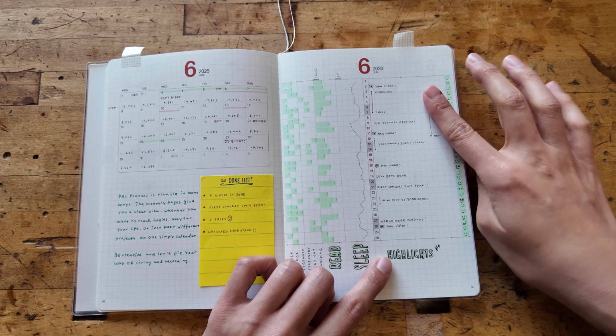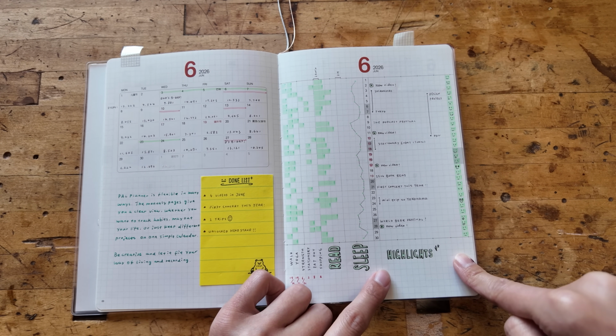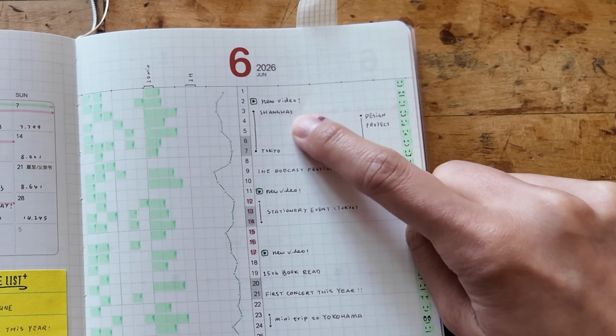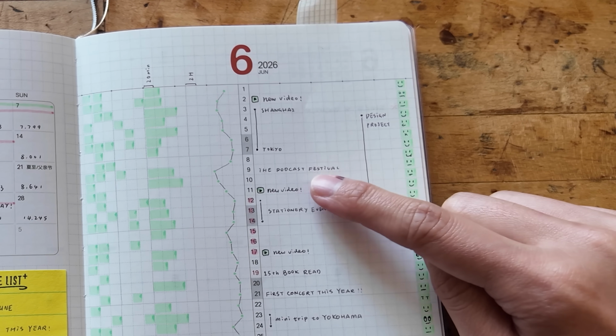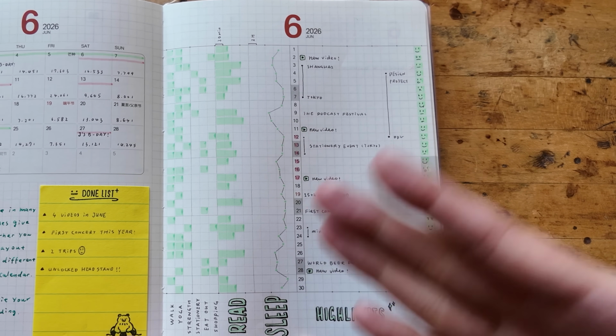Then on this side, you can either continue to use it to track more things depending on how much you're tracking, or you can write in your highlights. So for instance, she's doing some traveling over here. She posted new videos, which I'm sure if you are a content creator, if you are posting a new video, that is definitely a highlight or an accomplishment that you want to note down in your monthly overview. So this is kind of an example of how she would use that.